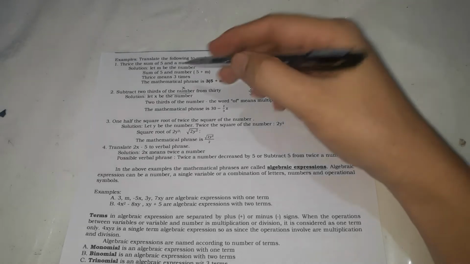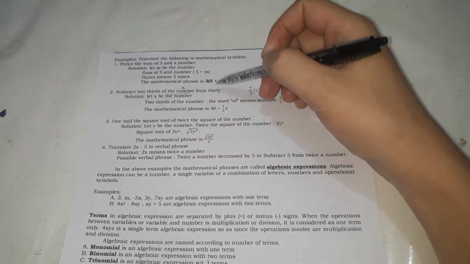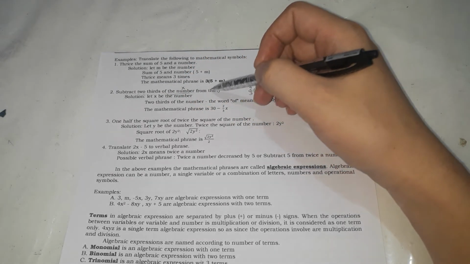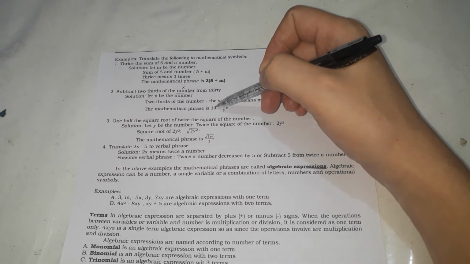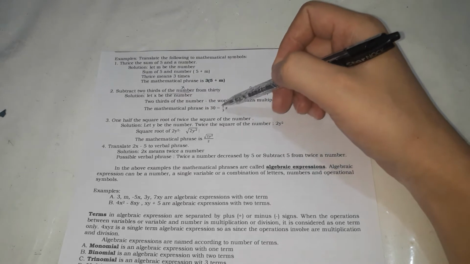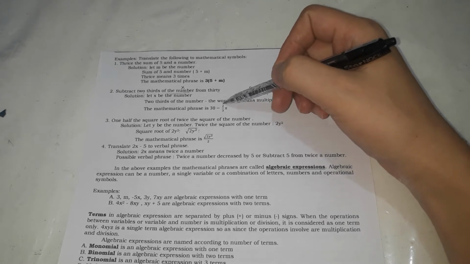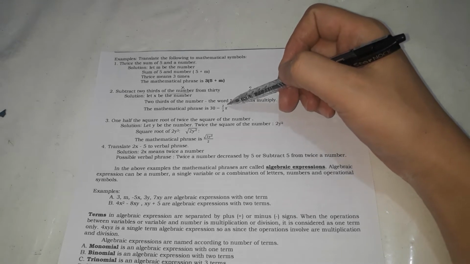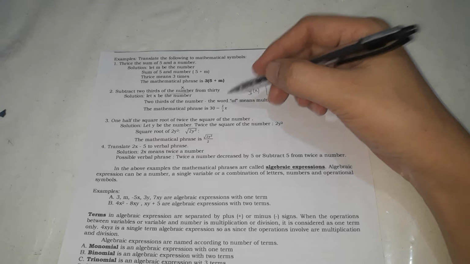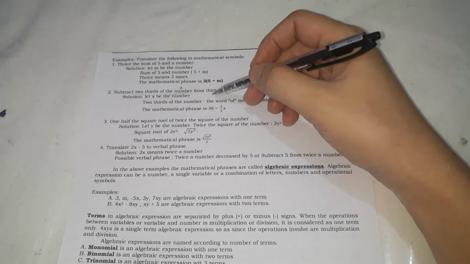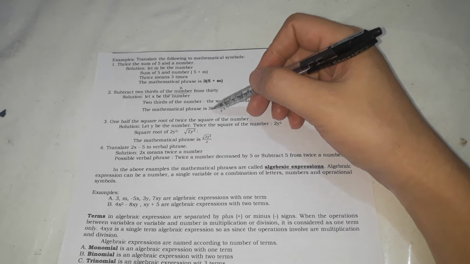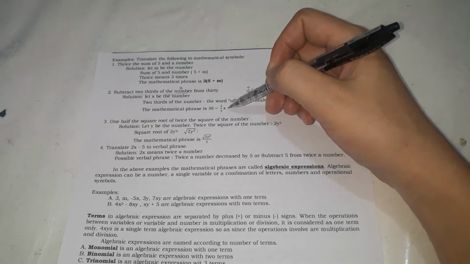And then subtract it from 30. So if subtract it from 30, ibig sabihin i-minus mo siya kay 30. Kung i-minus mo siya kay 30, ibig sabihin mauna si 30. 30 minus 2/3 x. Kung nauna ito, ibig sabihin it's wrong. If your answer is 2/3 x minus 30, this is wrong. It should be from 30, so ibig sabihin mauna dapat si 30 minus 2/3 x.